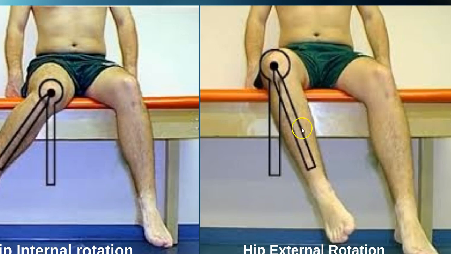So a little bit confusing, but remember, what are we actually talking about? We're not talking about movement of the knee or the shin, we're talking about movement of that bone, the femur, and how it's rotating around its axis there.